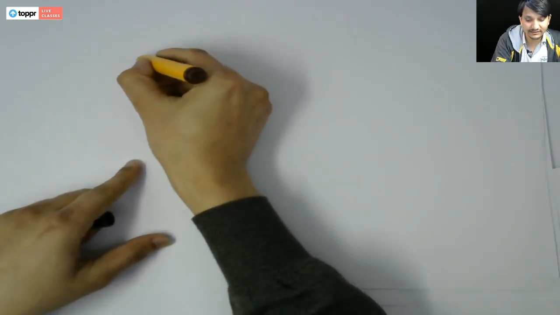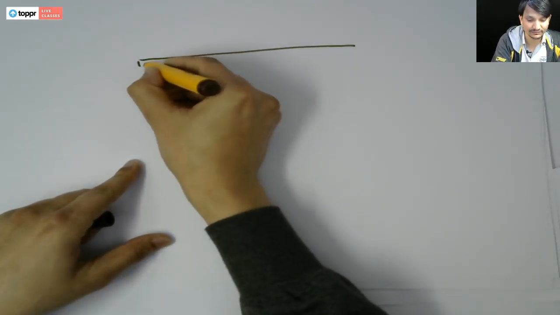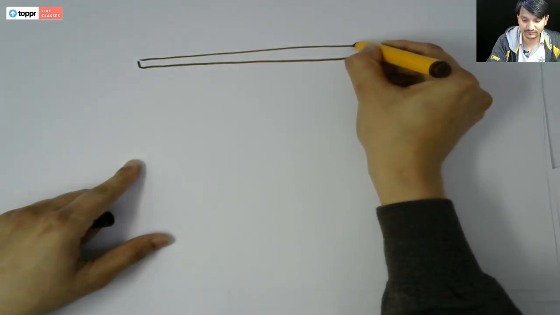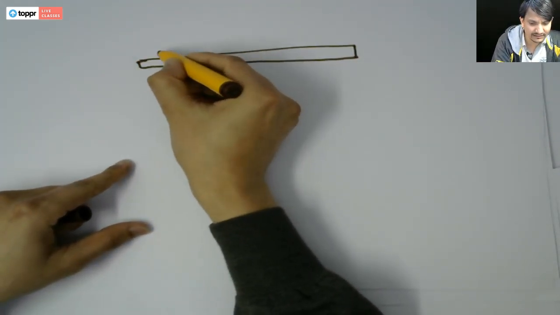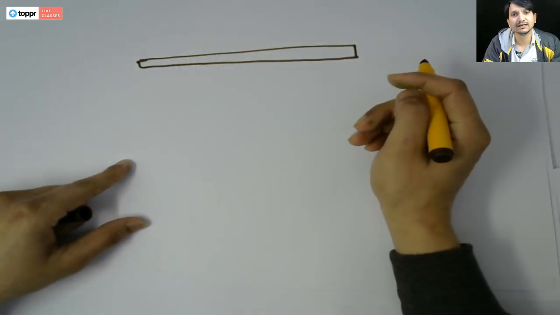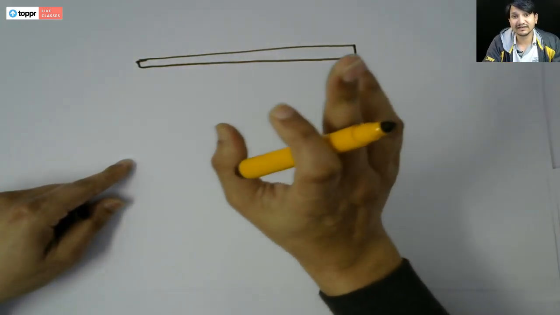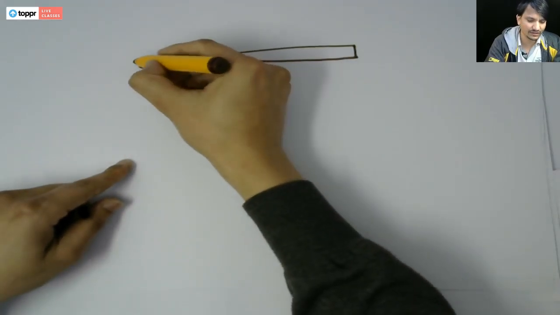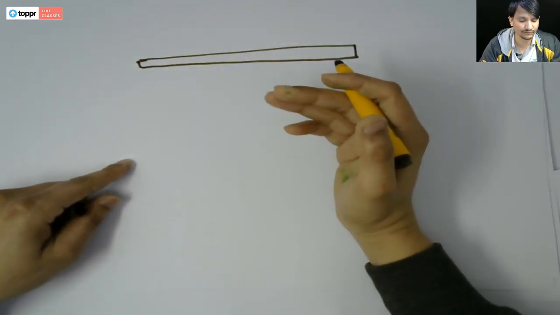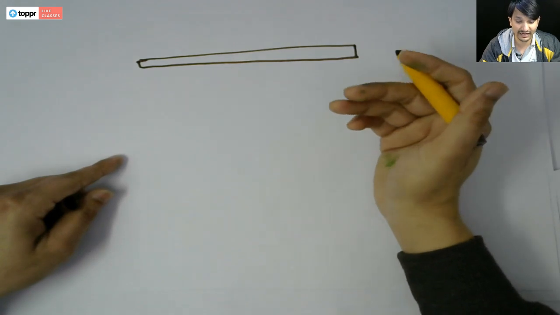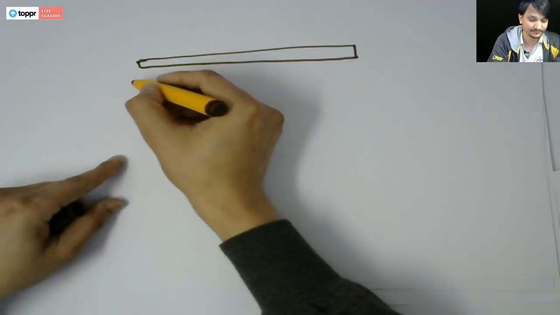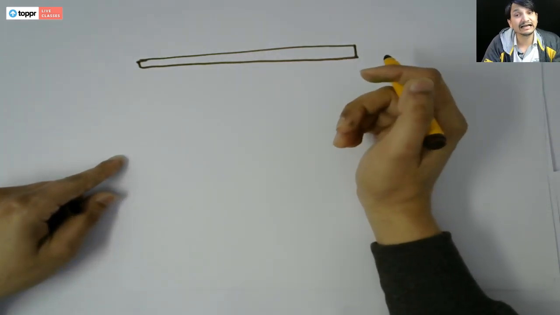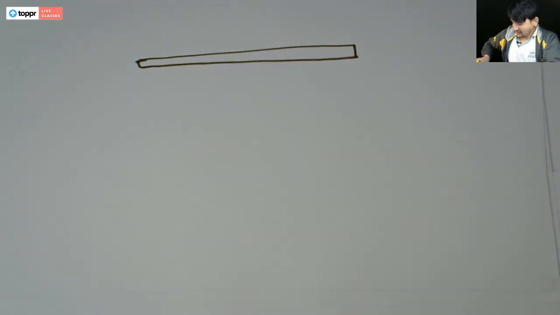Let's consider a thin rod. A very thin rod, we can consider this as an object in only one direction, because it has no depth or no height. It only is present in its length.